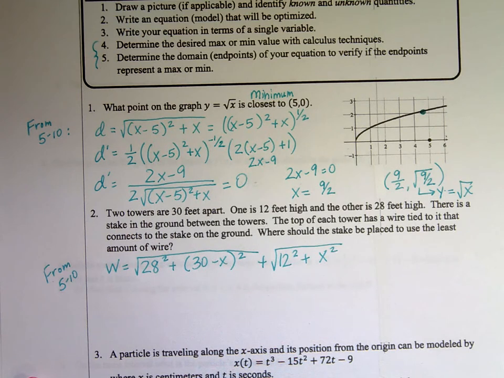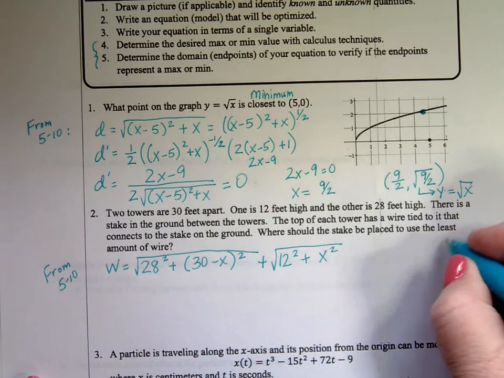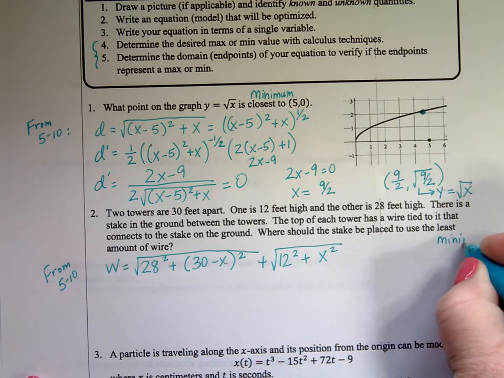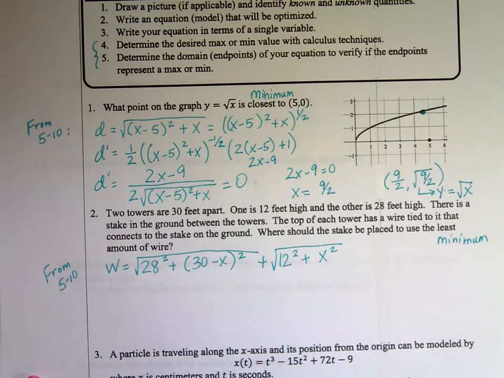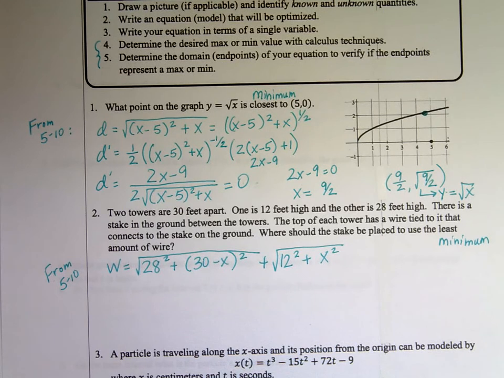So what we need to do is find the derivative of this thing. So where should the stake be placed for the least amount of wire? So again, I'm looking for a minimum. If I'm looking for a minimum or a maximum, it's taking that first derivative and setting it equal to 0 and seeing what's going on. So I need the derivative of these things. Now remember that square roots are like 1/2 powers.